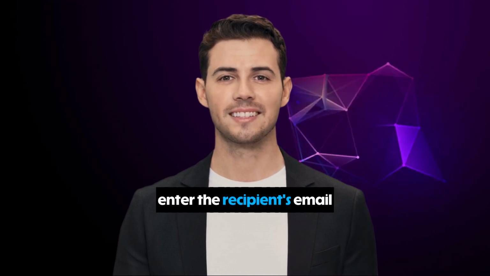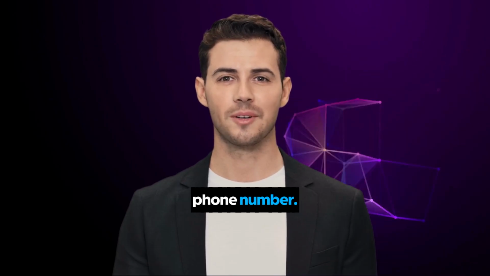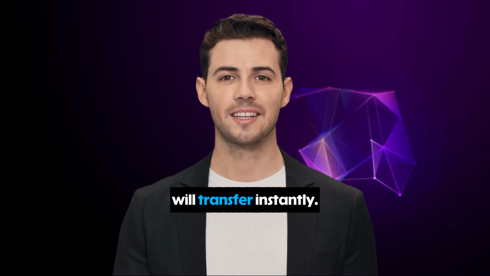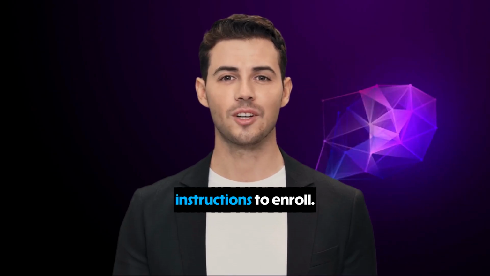Step 5. To send money, tap Send and enter the recipient's email address or U.S. mobile phone number. Step 6. If the recipient is already enrolled in Zelle, the money will transfer instantly. If not, they'll receive instructions to enroll.